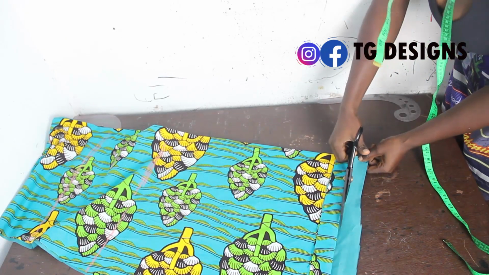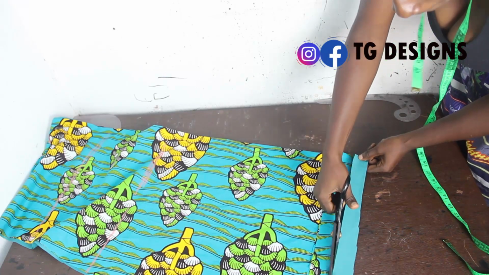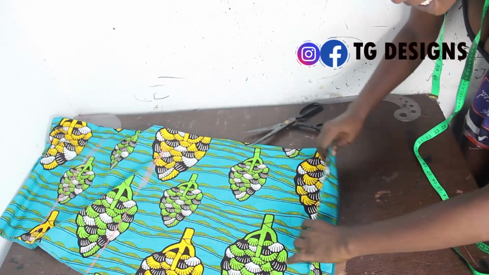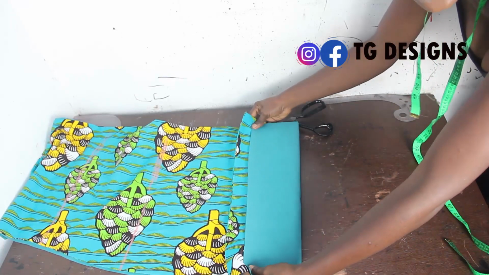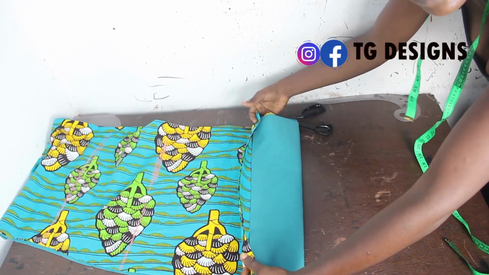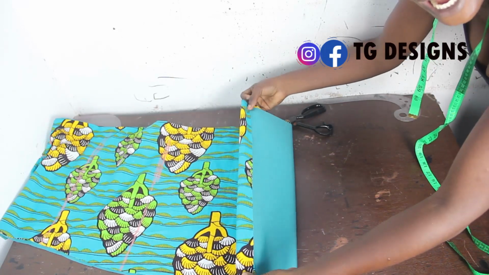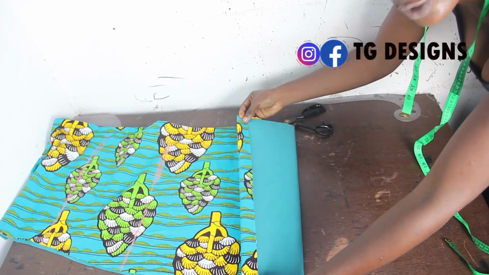You can see that is the lining that I'm cutting out. So the lining will be shorter than the fabric, basically by about 1.5 inches. You can see what it looks like. So by the time it overlaps this way, you're going to have a very neat finishing at the lower side. This is how it's going to look.